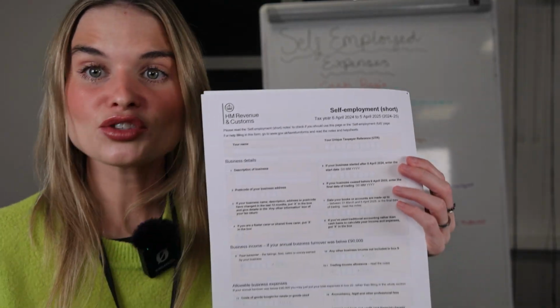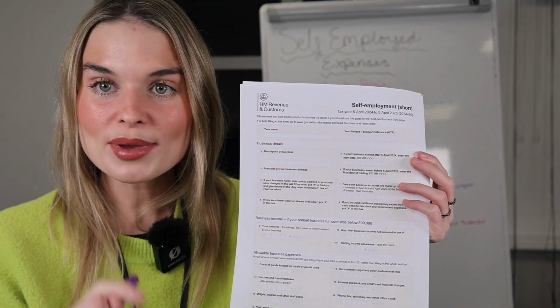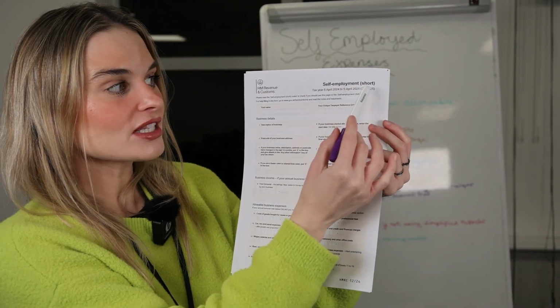Complete your self-assessment tax return, self-employed pages with me. We're going to go through who needs to complete the pages, where we're going to find the information, and we're going to make sure everyone's claiming all the allowable costs that they should be, with examples. I'm focusing on the short pages instead of the long pages.